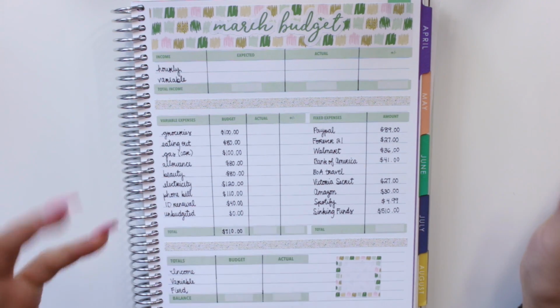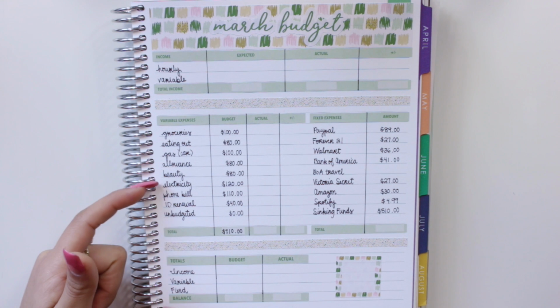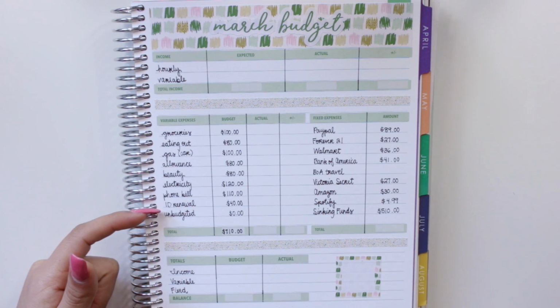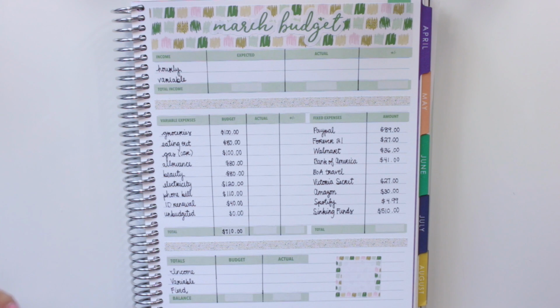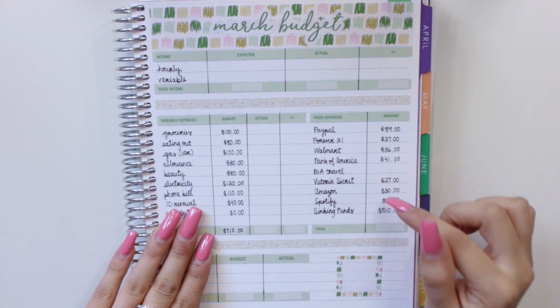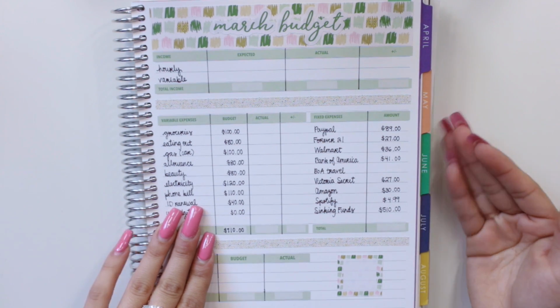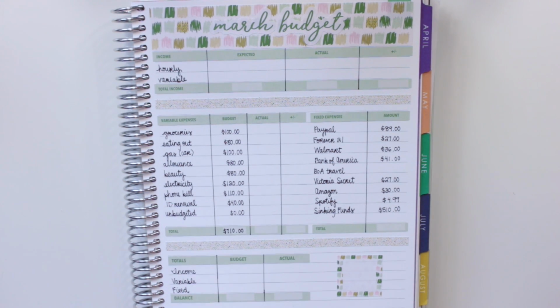So things like my groceries, eating out, gas, my electricity, phone bill, my now new category for my ID renewal, just things like that that I, let's say, don't have fixed amounts that I have to pay for, like my credit cards.